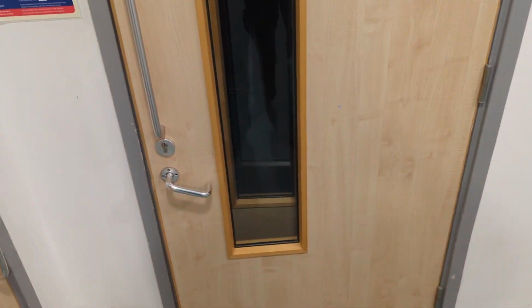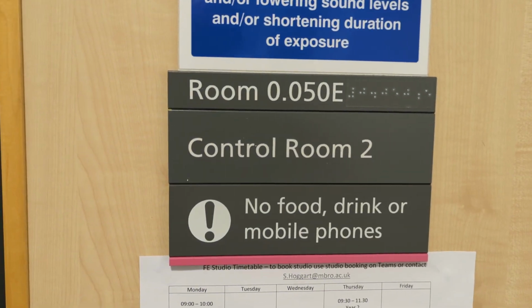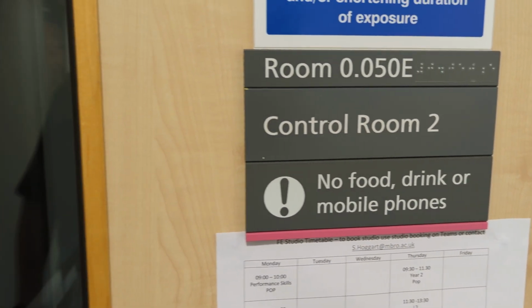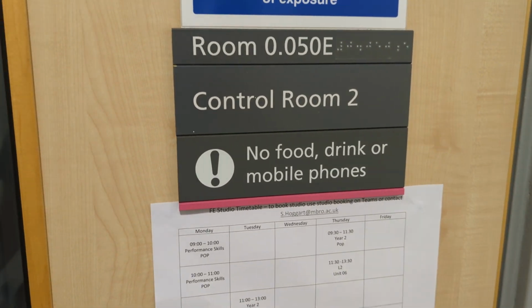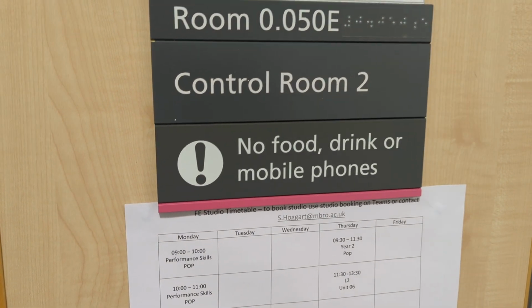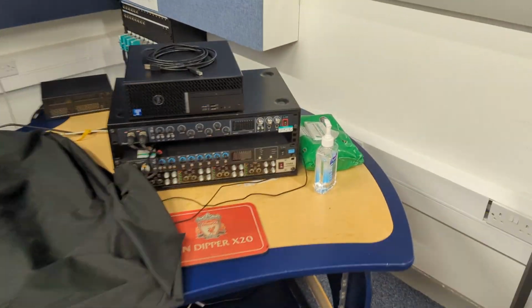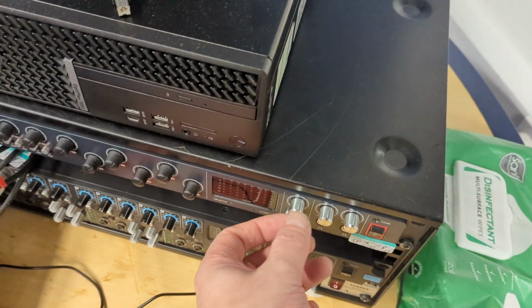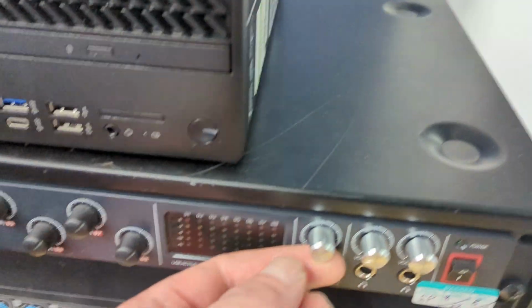Right then, we're currently stood outside of control room 2. We're just going to go through and explain how to get everything up and going for you to be able to record. Light switch. Next thing we need to do is make sure that the volume is down on the audio interface.